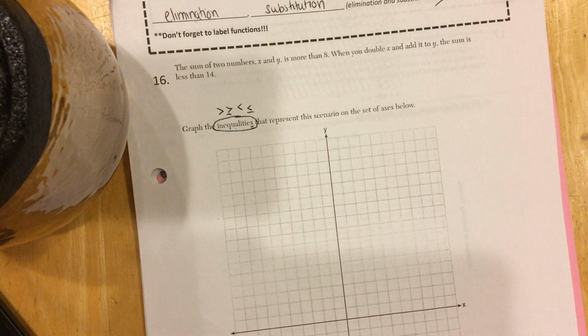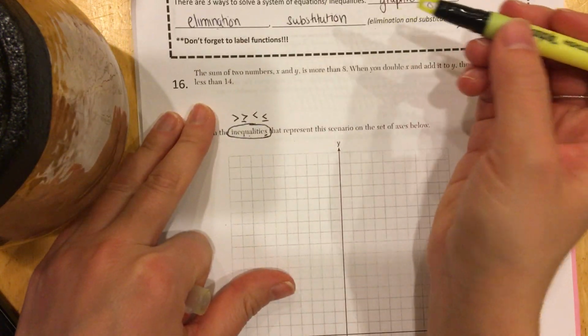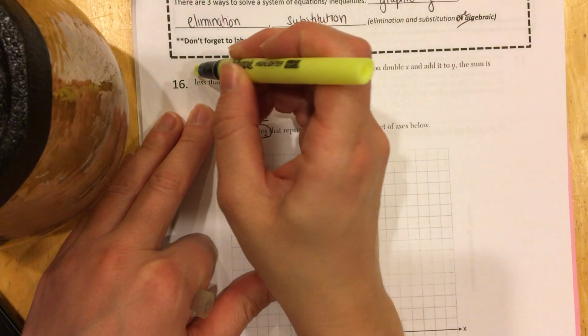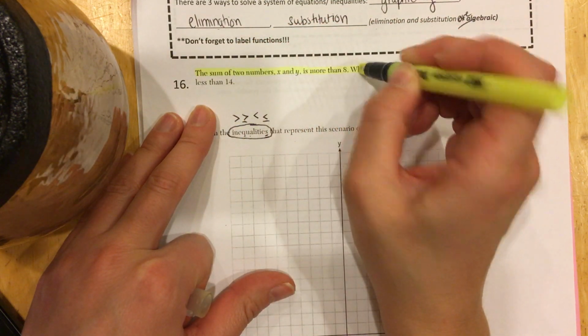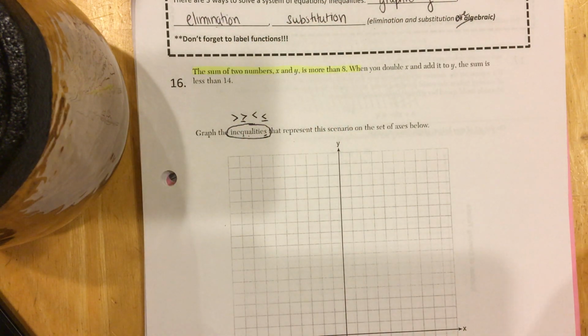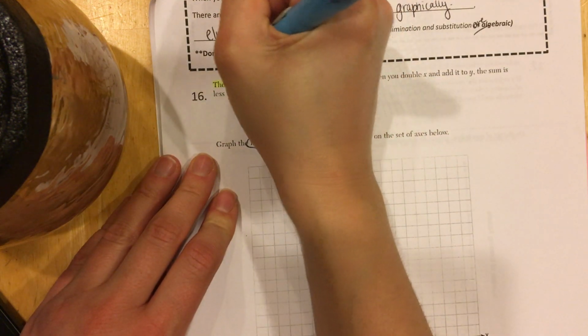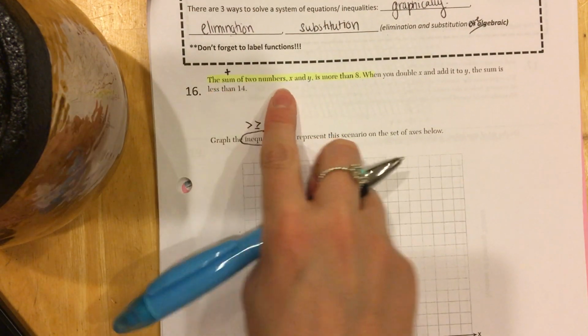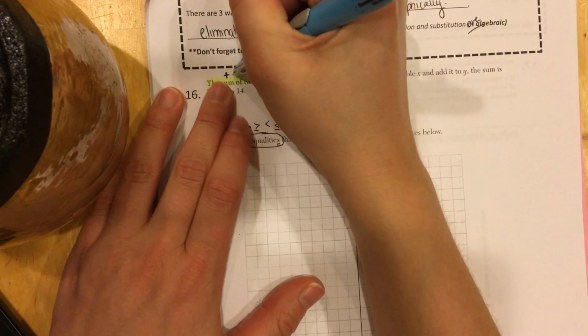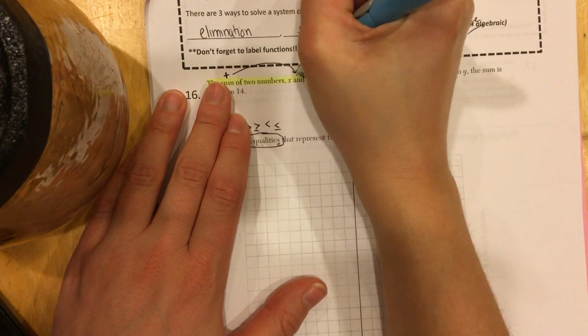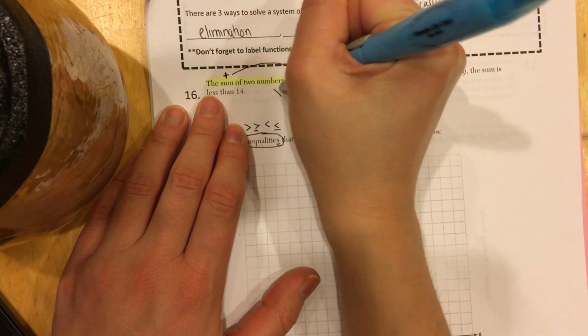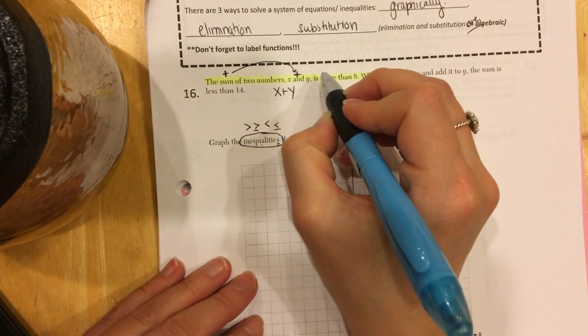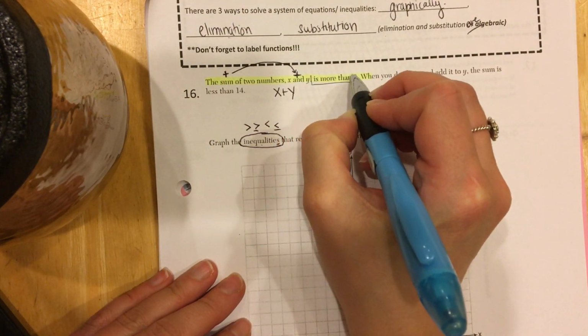So the first sentence says, the sum of two numbers, x and y, is more than 8. Sum tells me that I'm going to be adding. It says the sum of these two numbers, x and y. So I'm adding x and y. I'm going to put the plus sign in between those. So it's going to be x plus y is more than.